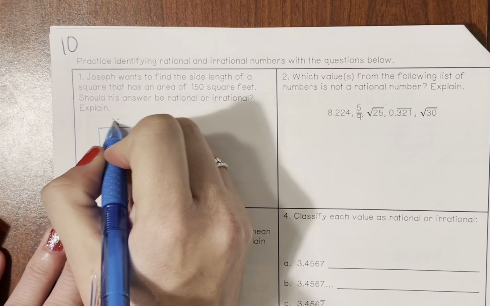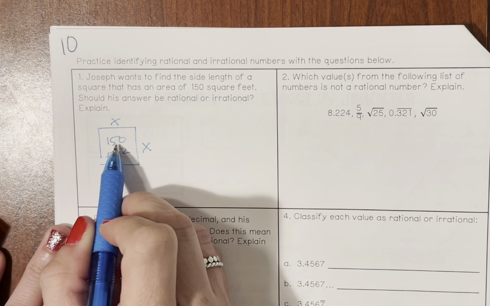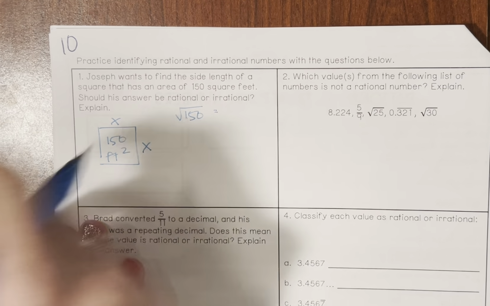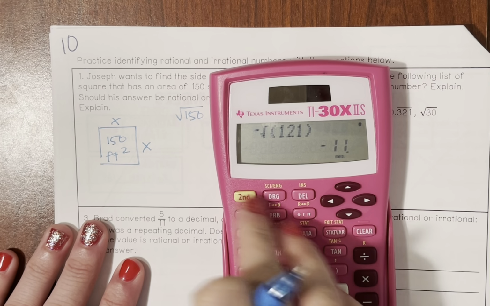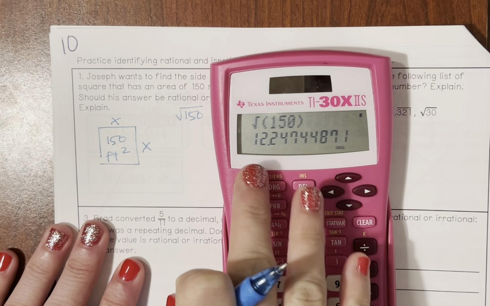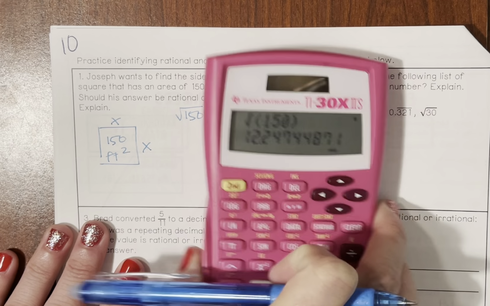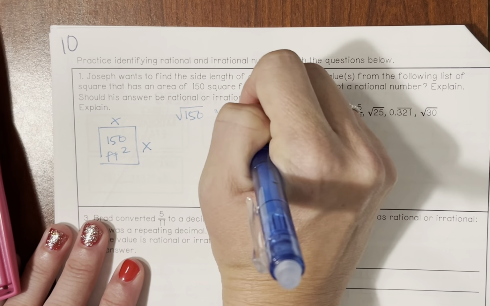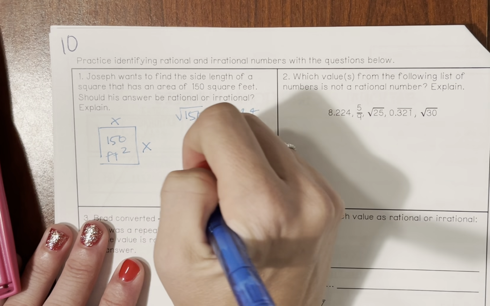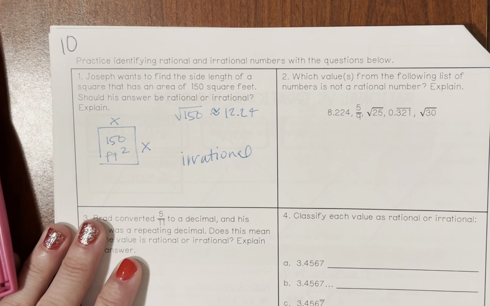Well, squares are a number times itself. That's how we get our area. So we need to think about whether there's a number times itself that equals 150. If you're not sure, you can always square root and see what happens. So let's square root 150. And I see here on my screen that that is definitely not a whole number, 12.24. I'm going to put a squiggle because it's about equal to 12.24. So is it rational or irrational? That's going to be irrational because of the answer I got on my calculator.